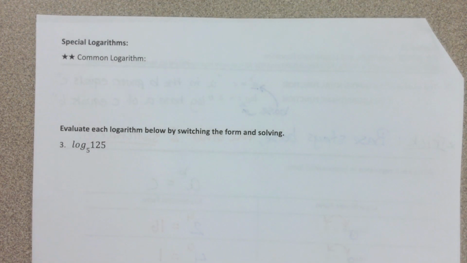Before we get to the equations, there is one important vocab word I need to show you. This will not appear in these notes, but in future homework assignments, notes, quizzes, tests, this will appear at times. So just be aware of it. The common logarithm, it's the most commonly used one, so hence the name.